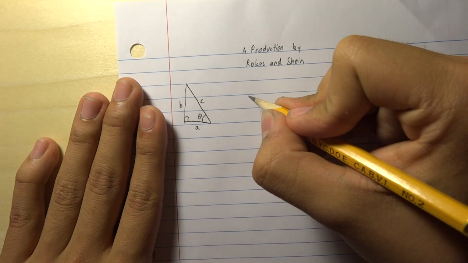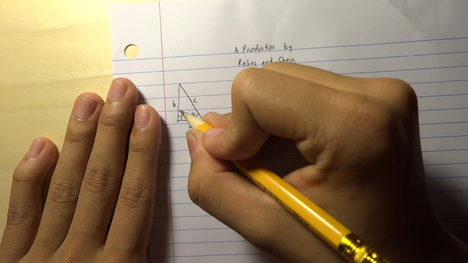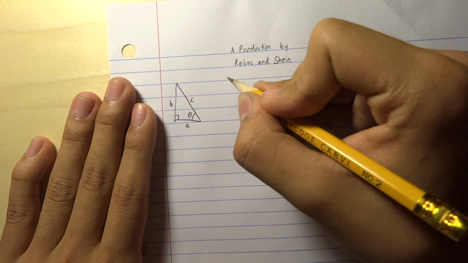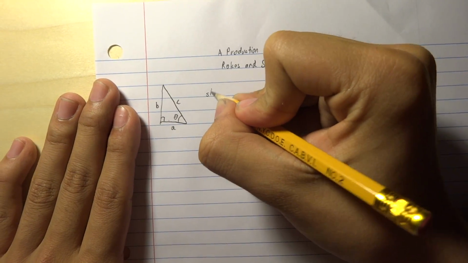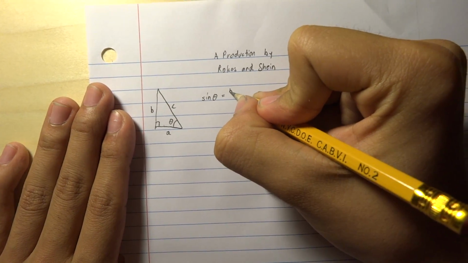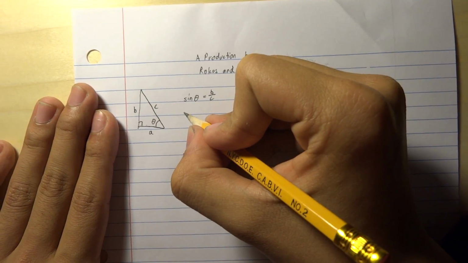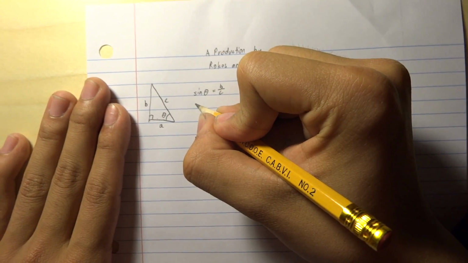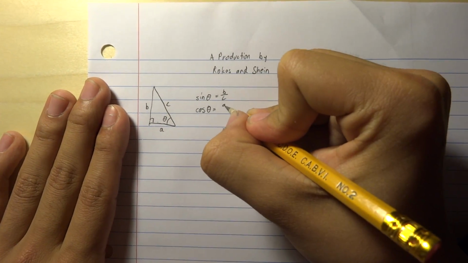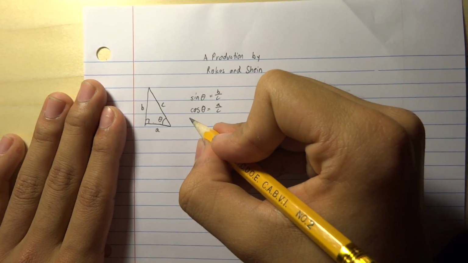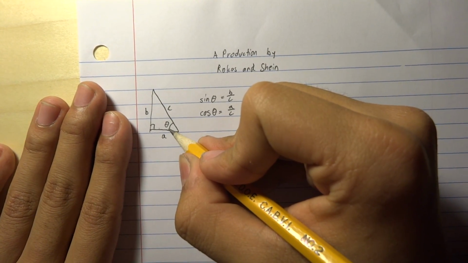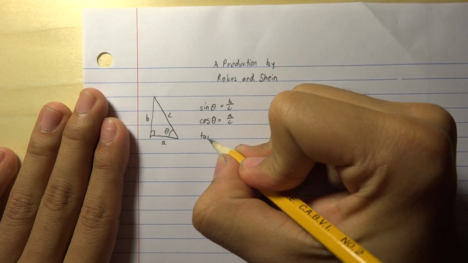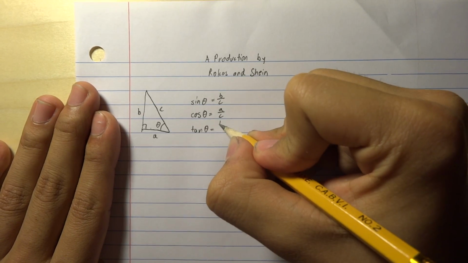Then sine can be described as the ratio of B to C, or the opposite side to the hypotenuse. So sine of theta is equal to B over C. And then cosine of theta can be described as the ratio of the adjacent side to the hypotenuse. So cosine of theta equals A over C. And then finally, the tangent of theta can be described as the ratio of the opposite side to the adjacent side. So tan of theta equals B over A.